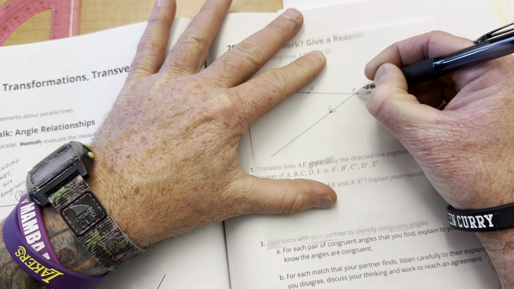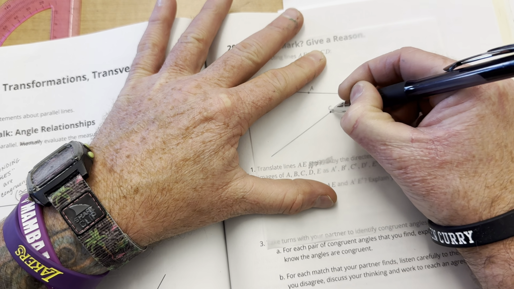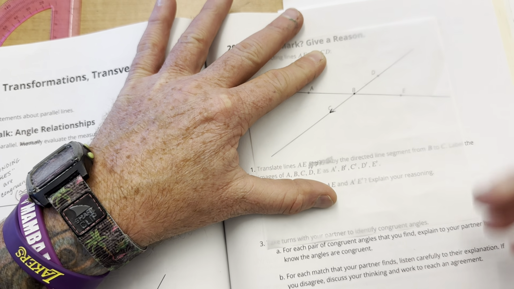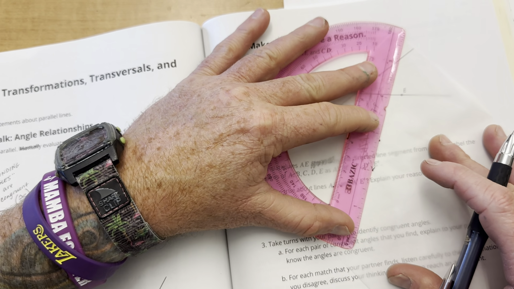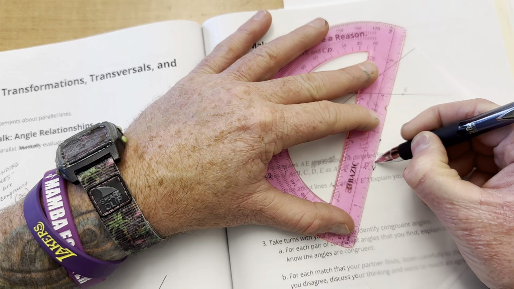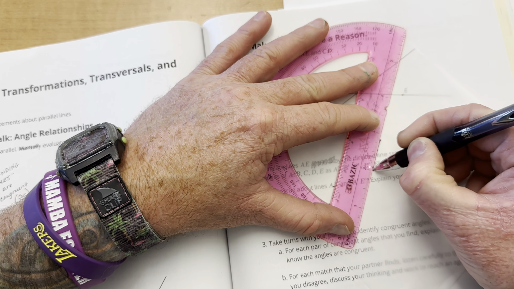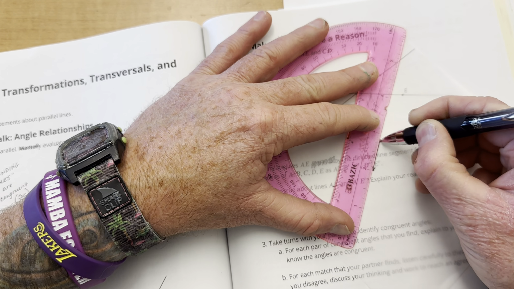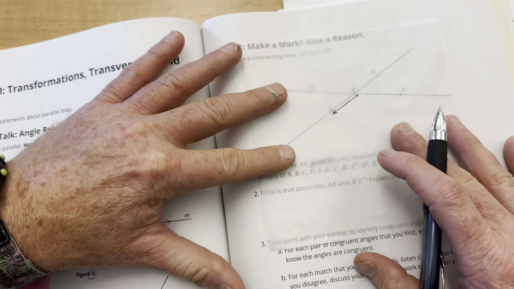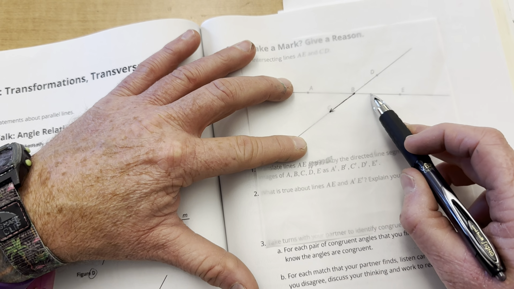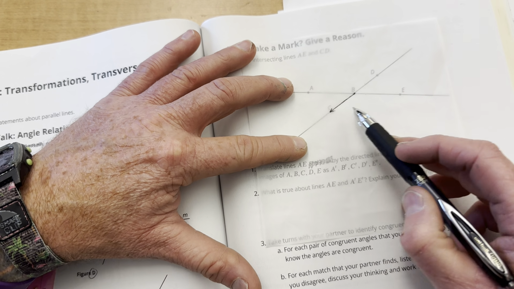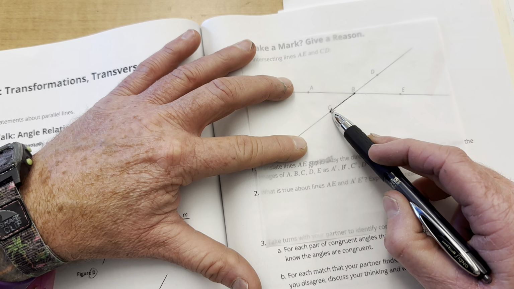C, B. You gotta go that way. So every single point on this line has to go this distance and direction.